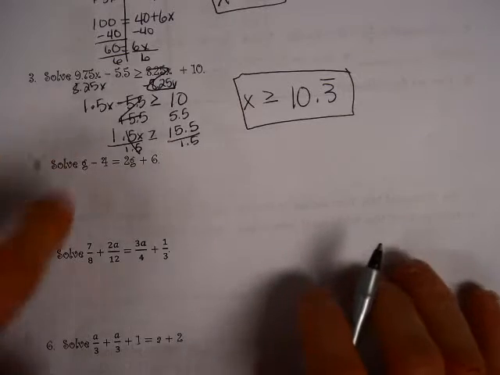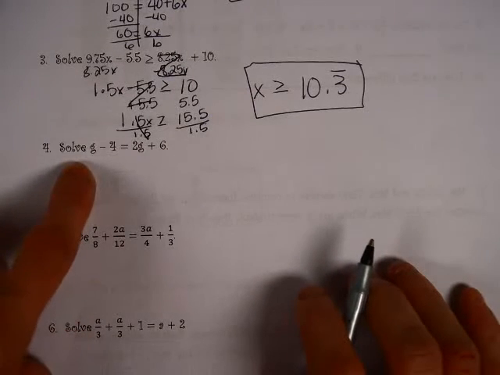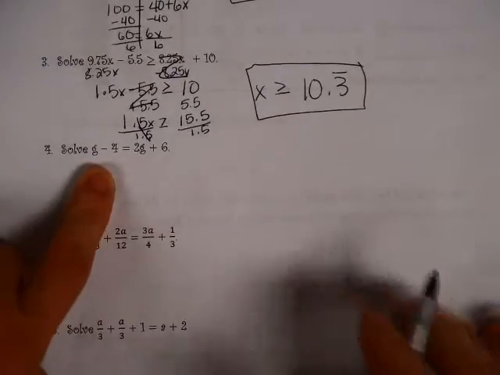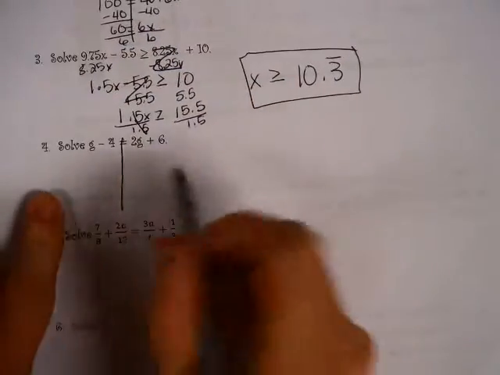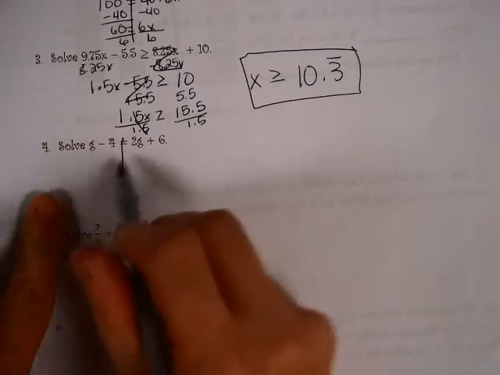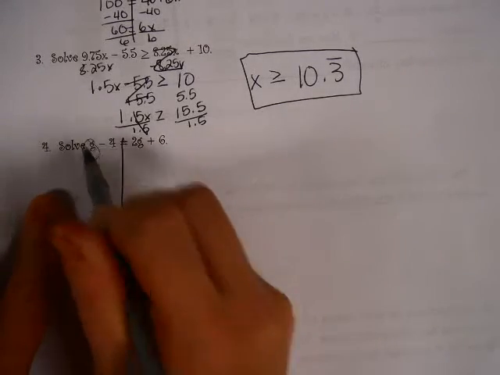Alright, so I told you in class to work on this question, so some of you may already have it done, so we're just going to go really fast through it. Alright, so we're again trying to get the G's by themselves. Those are the princesses. So we want to get this G removed.